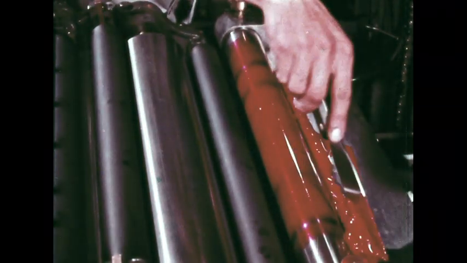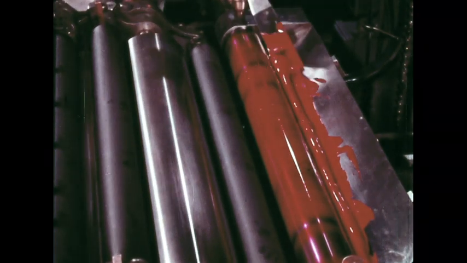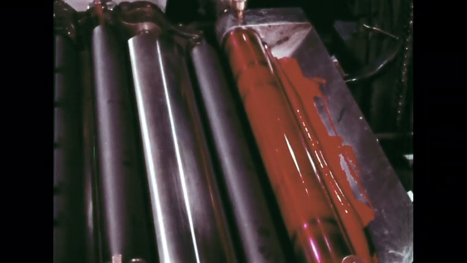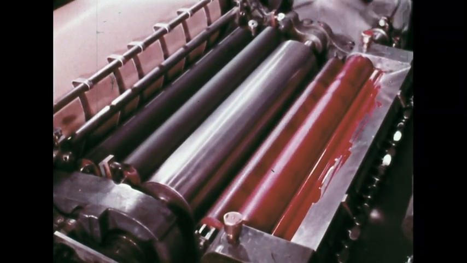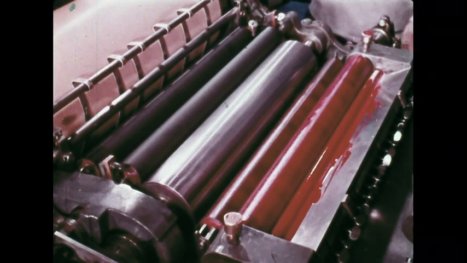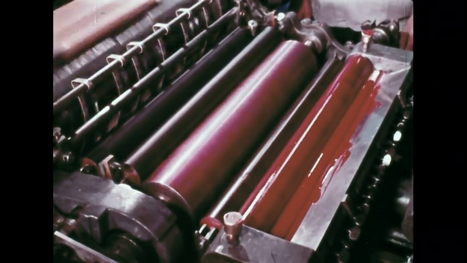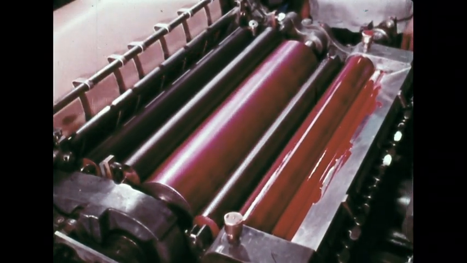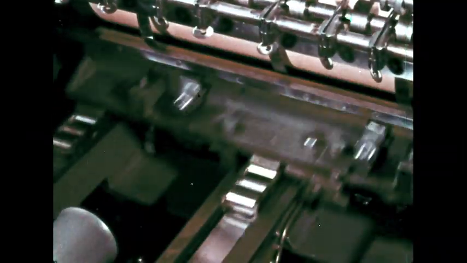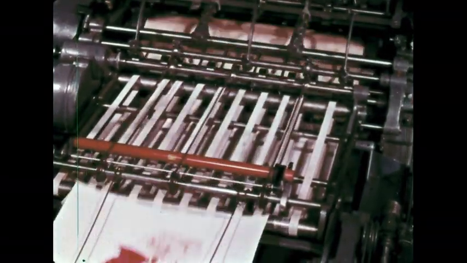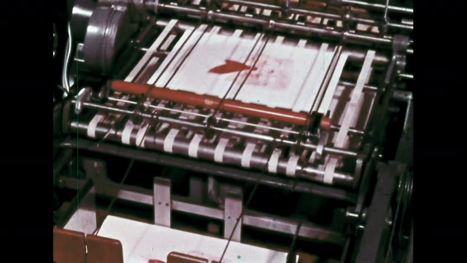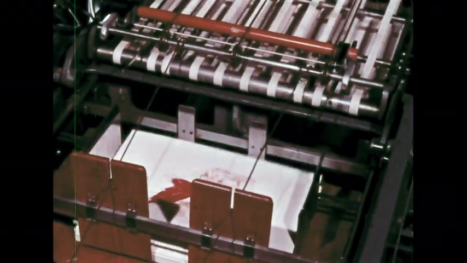The next element we require for printing is ink. Printing inks are made up of three principal ingredients: a pigment, either black or colored, a vehicle to carry the pigment, and a dryer. The properties of printing inks will generally vary according to the process being used, but all will have certain basic properties, such as color, ease of application, and any other characteristics needed for the many different kinds of work.